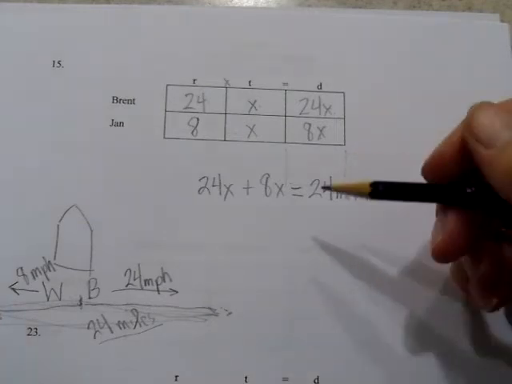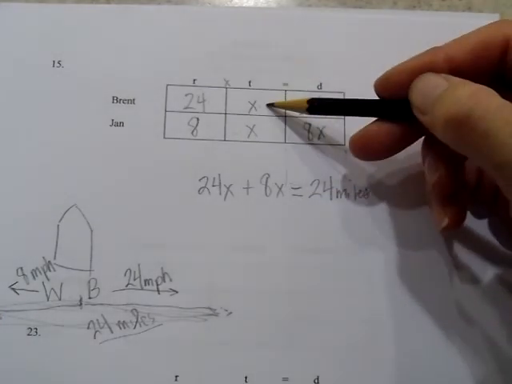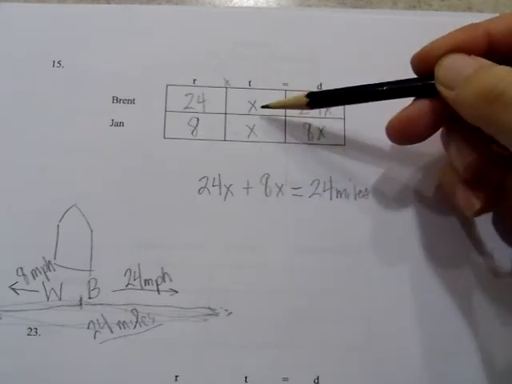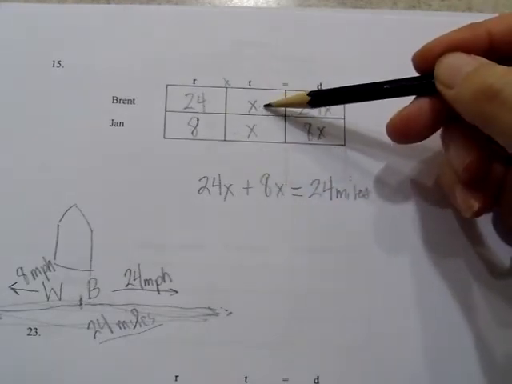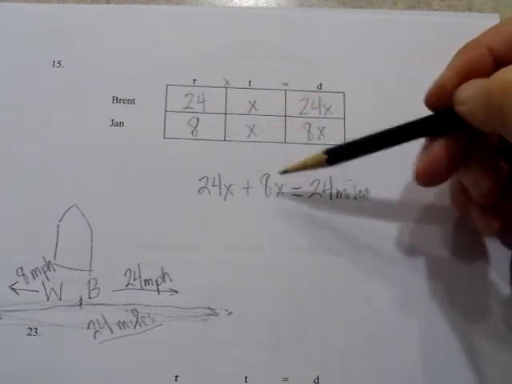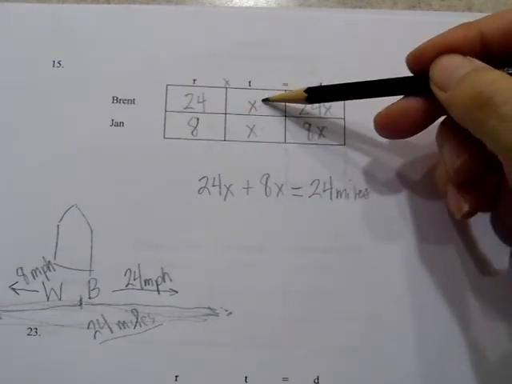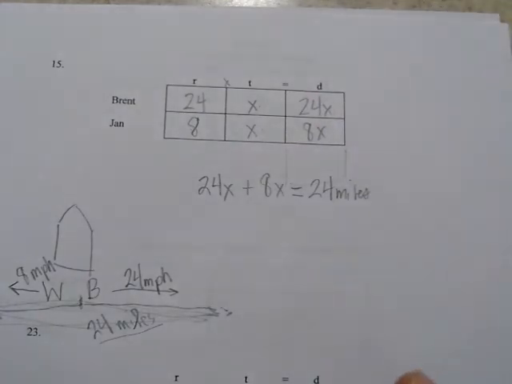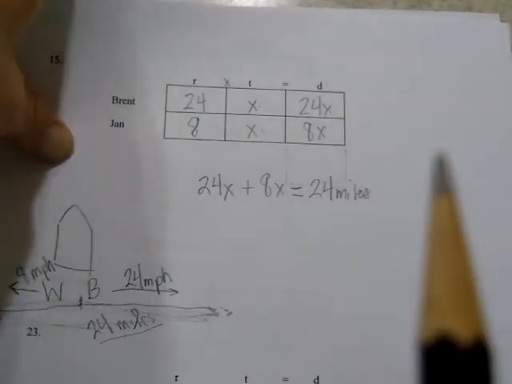And remember, when you solve for x, always plug it back into the equation. Now for this one, it's just the time, and they're both going to be the same. But sometimes that's not the case. You have to not only solve for x, but you have to plug it in to figure out what your actual answer is. Let's try one more.